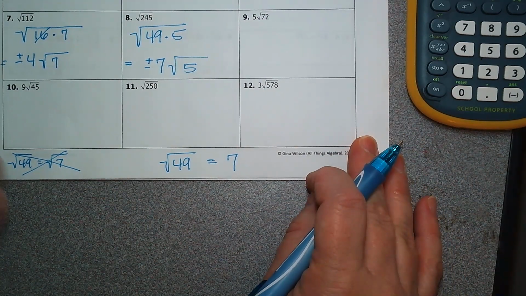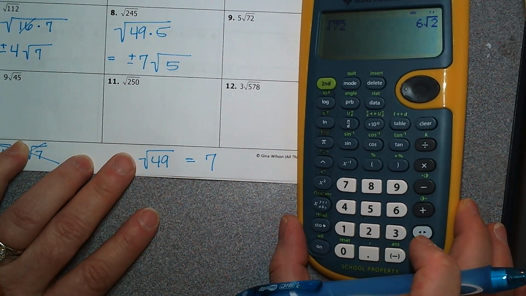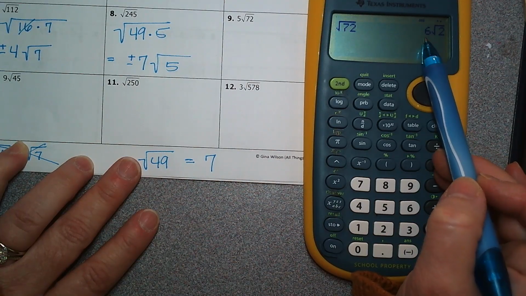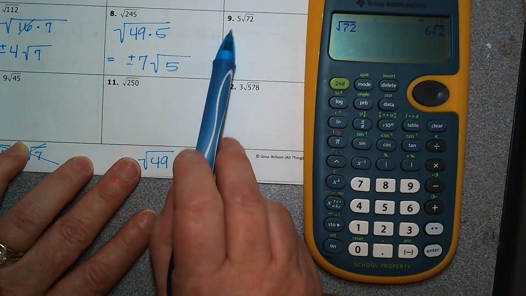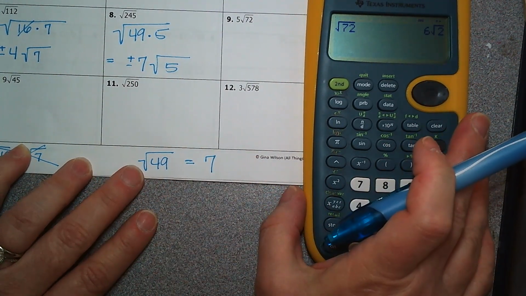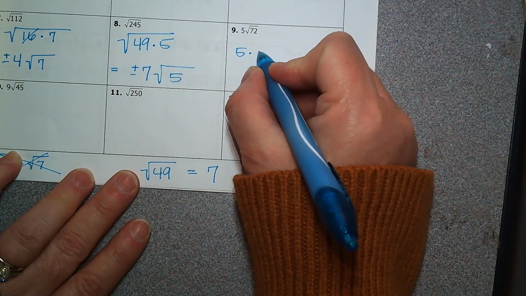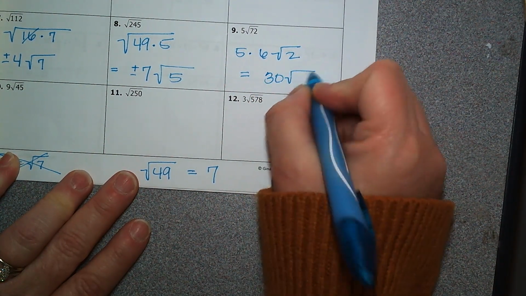Number 9, 5 times the square root of 72. What is the square root of 72? It's 36 times 2 because 6 times 6 is 36. They've already taken the square root of 36. That's how I know that number on the outside. And then I have to multiply that 6 by what's already there, that 5. All right, so my answer is 30 square root of 2.